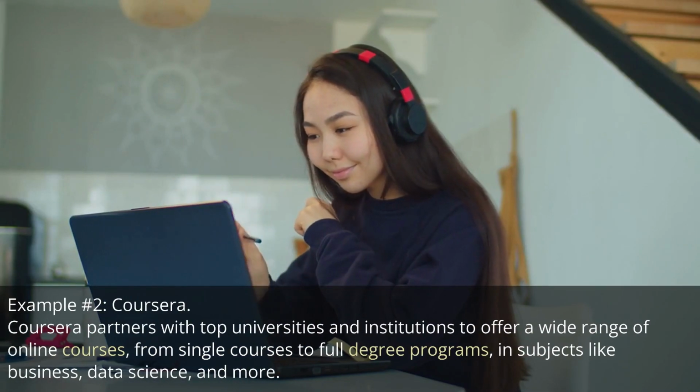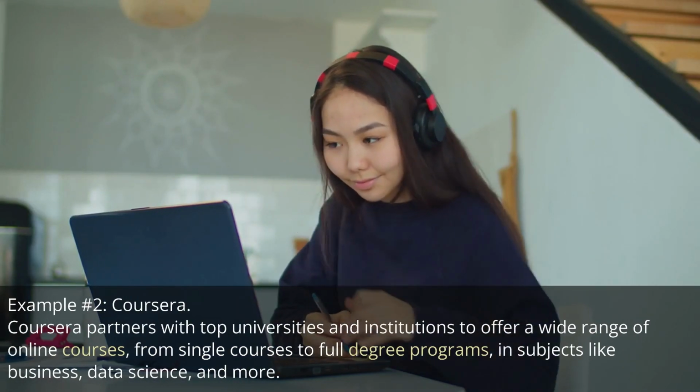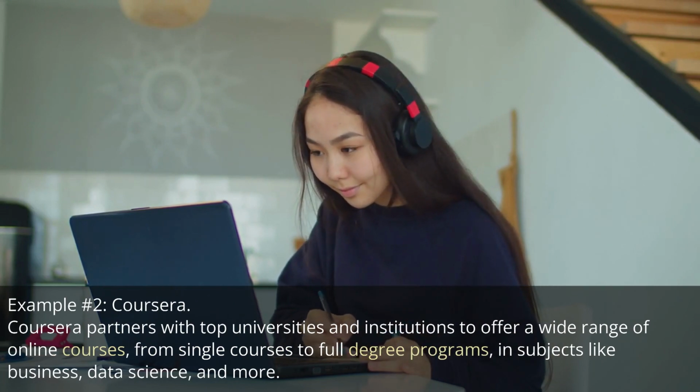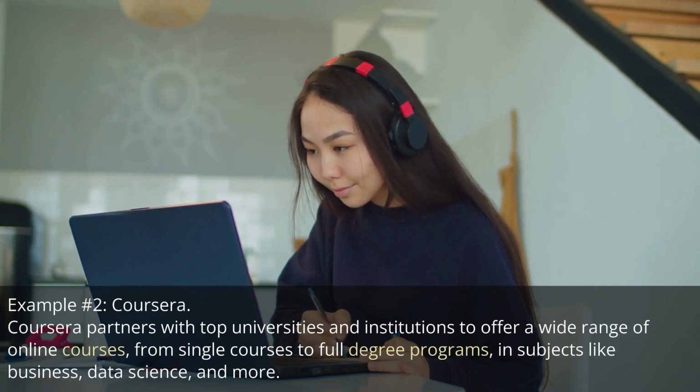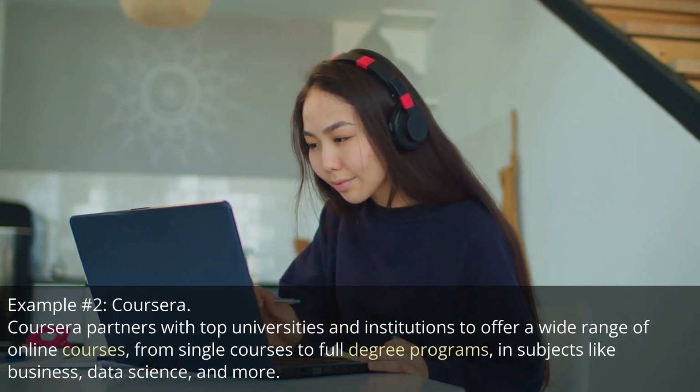Example number 2. Coursera. Coursera partners with top universities and institutions to offer a wide range of online courses, from single courses to full degree programs, in subjects like business, data science, and more.